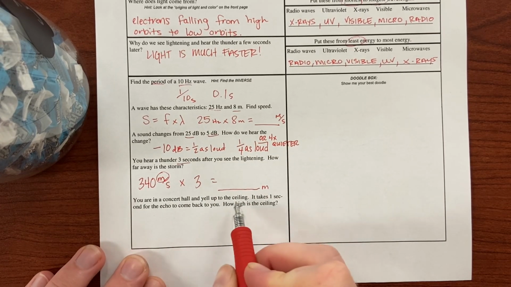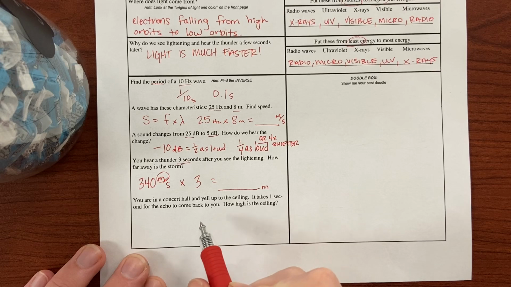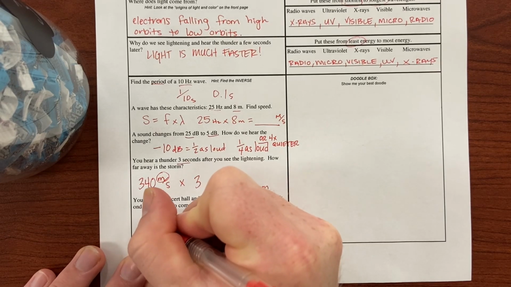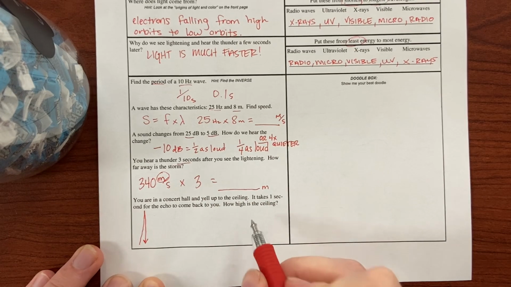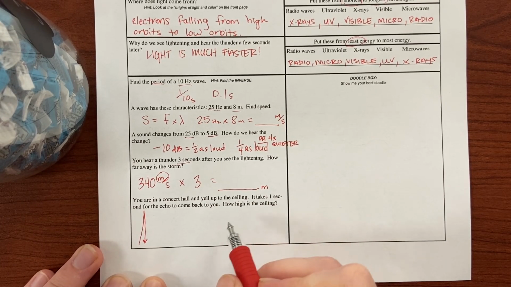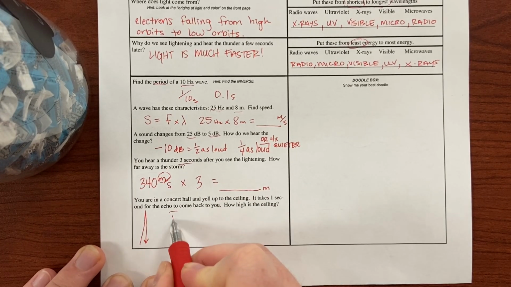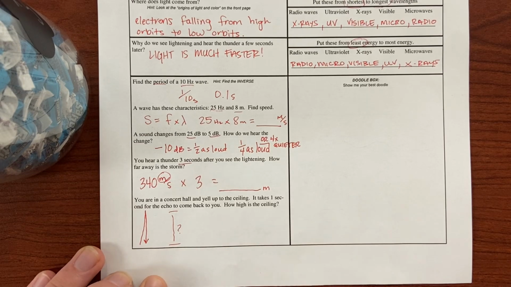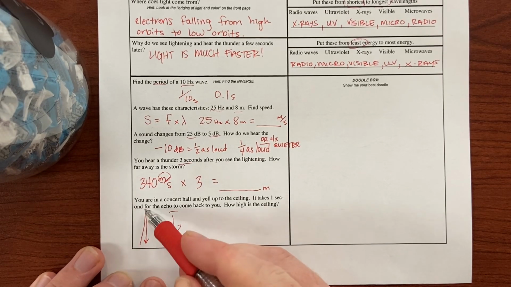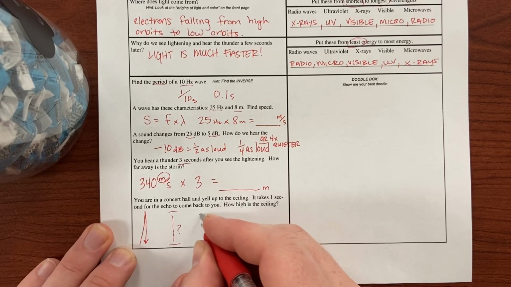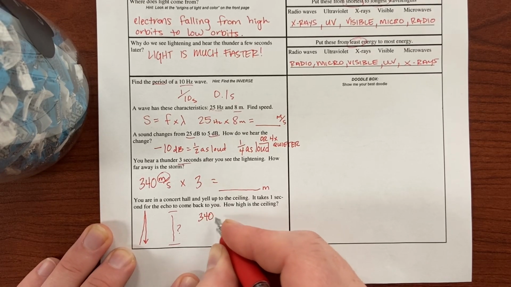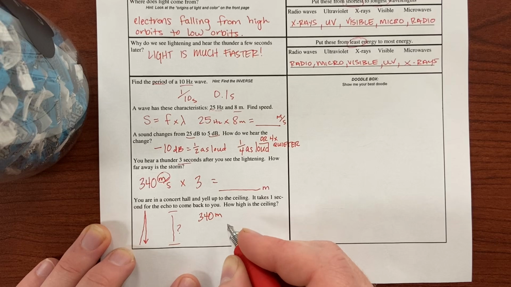You're at a concert hall, you yell up to the ceiling. It takes 1 second for your echo to go up to the ceiling and back down to you. So how high is the ceiling? So we want to know this height. Well, if it goes all the way up to the ceiling and back to you in 1 second, and we know that in 1 second, sound travels 340 meters.